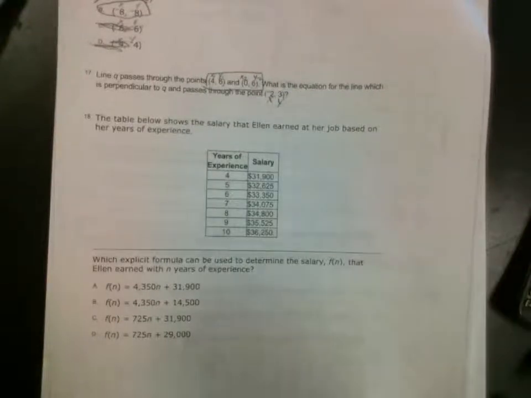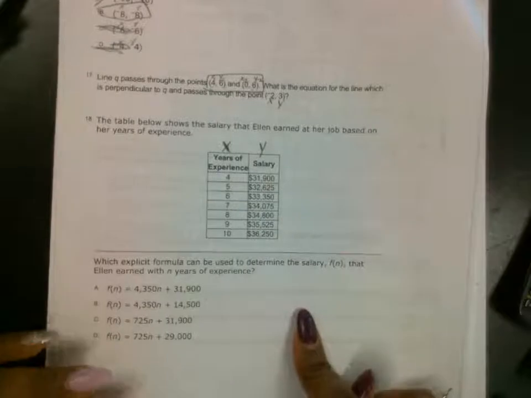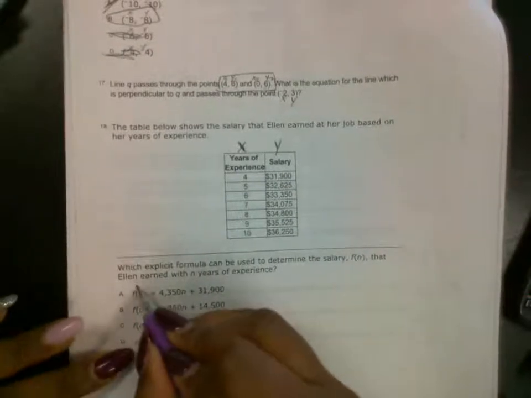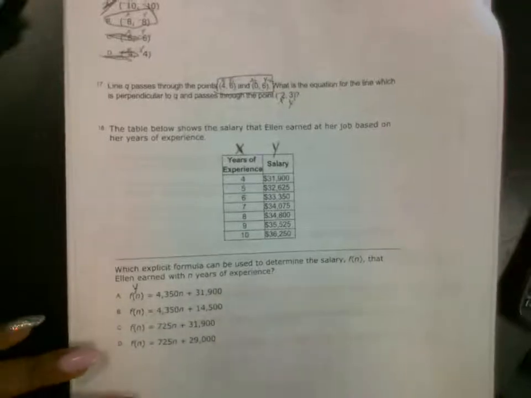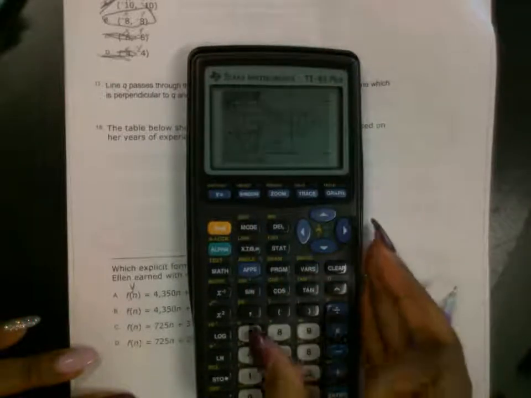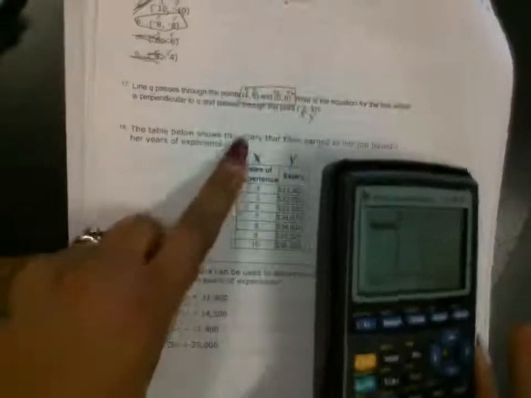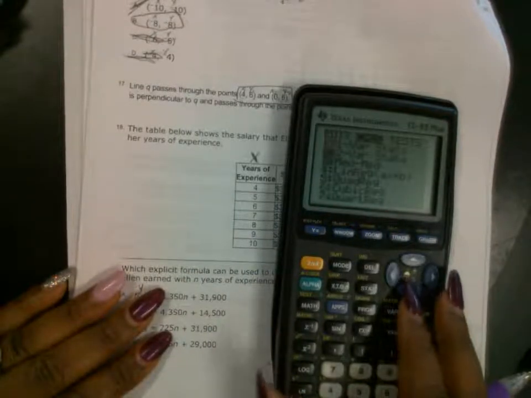Okay, so the last one, I need you to do the last one. You can do that one on your own. It's a linear regression. So you're going to type these in as your x, this in as your y. Okay, this is your x, this is your y. And then of course Fn, that's the same as saying y is equal to. And choose which one of these is the equation. Don't forget, when you do linear regression, clear your calculator. 2nd plus 7, 1, 2. Go to stat, edit, type in L1 here, L2 here, then go to stat, calc, linreg, press enter, and it'll give you one of these equations. Okay?